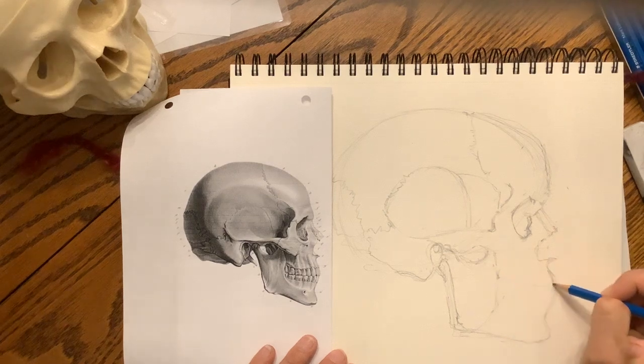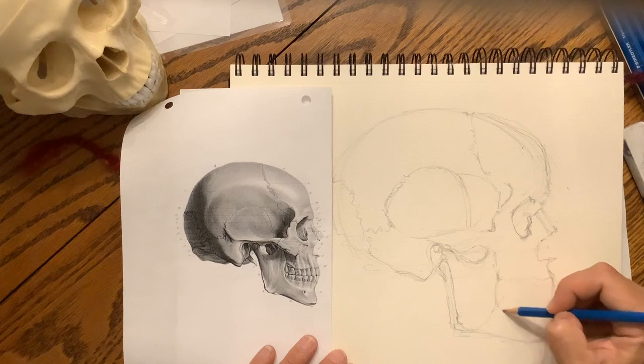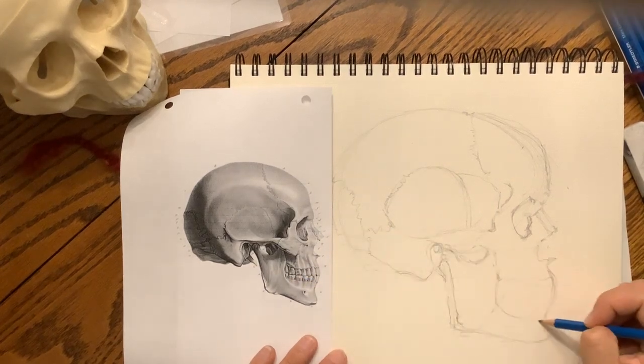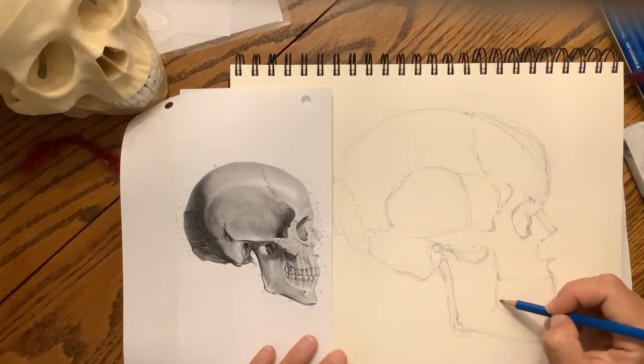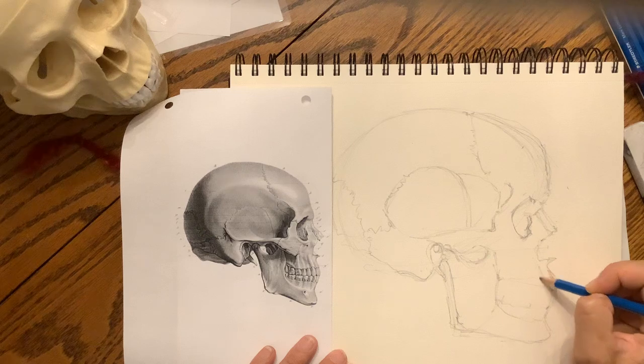It's going to come just above where these teeth are going to go. This line comes down here, but then continues up here. So I've got lots of things that I'm measuring against. And I'm just going to try to get in some landmarks here.